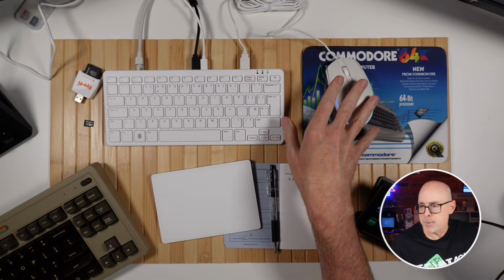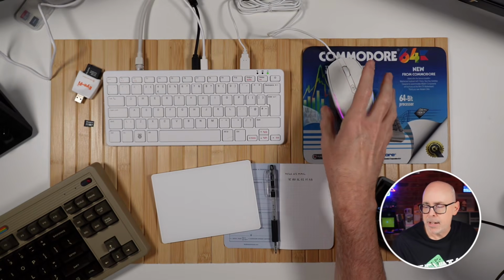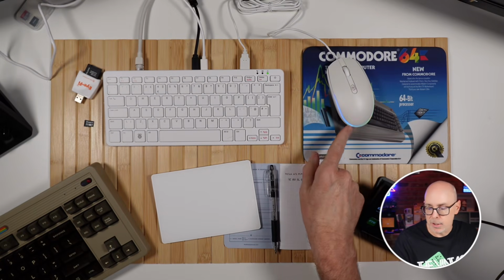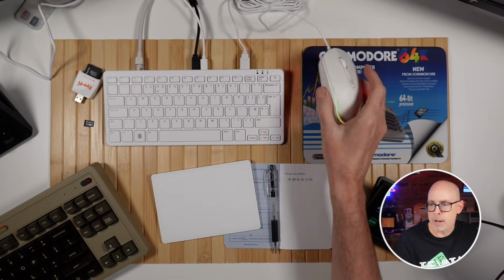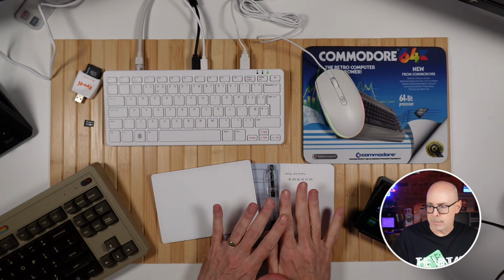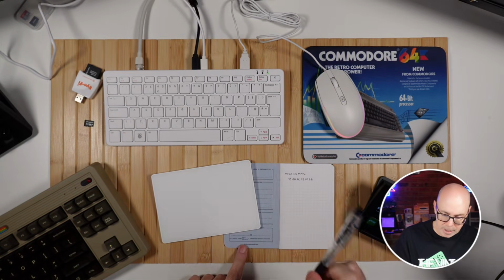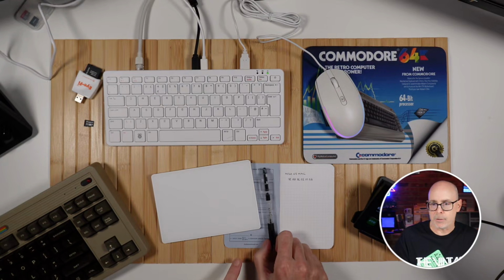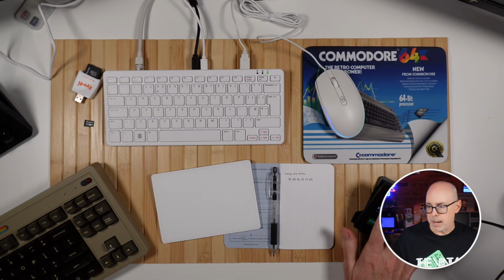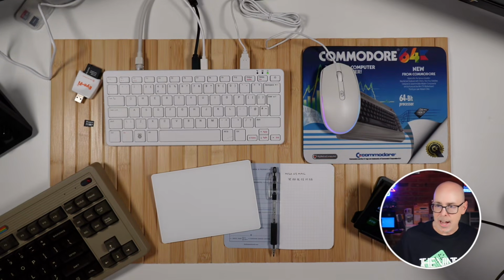I have a mouse. I did buy a new mouse. I was going to get the Raspberry Pi mouse, but I decided to get this mouse right here. It's actually pretty nice. It's got these little LEDs and you can change it. It's a lot of fun. It's a good mouse. I like it. I've also got some paper here and a pen just in case we have to write something down. You never know. And of course I've got my Stream Deck controls here so that I can quickly swap back and forth.